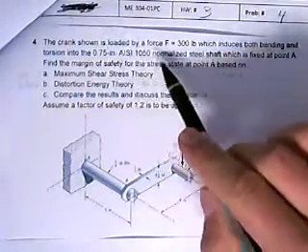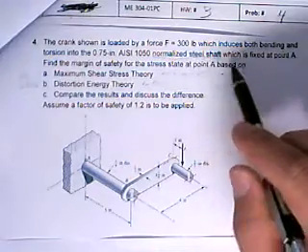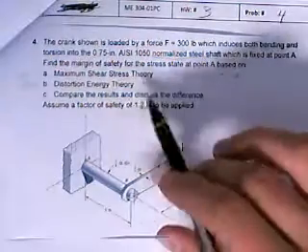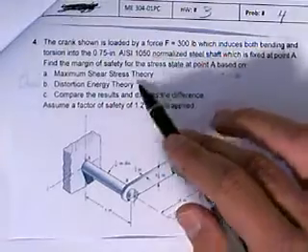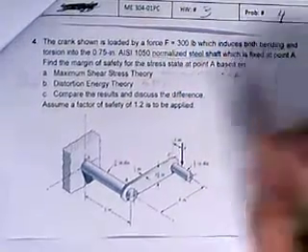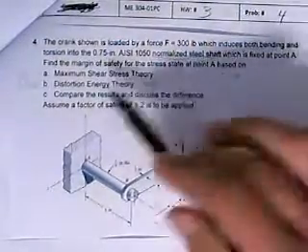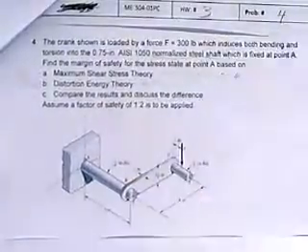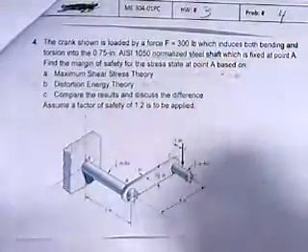So the crank shown is loaded with a force of 300 pounds, which induces both bending and torsion in the 0.75 inch steel rod, fixed at point A. Find the margin of safety for the stress state based on maximum shear stress theory and distortion energy theory, and then compare those results.